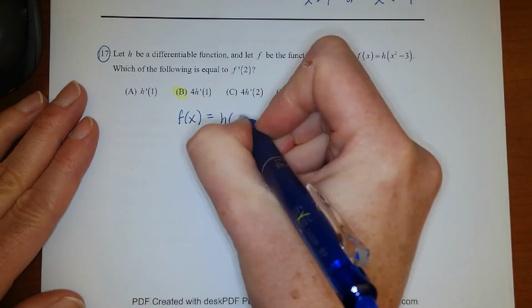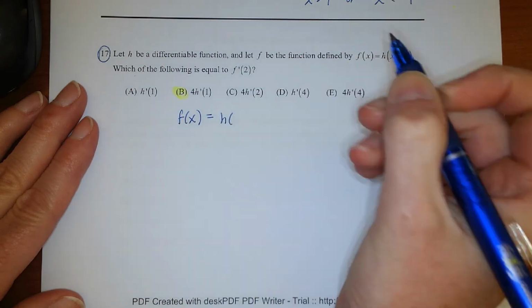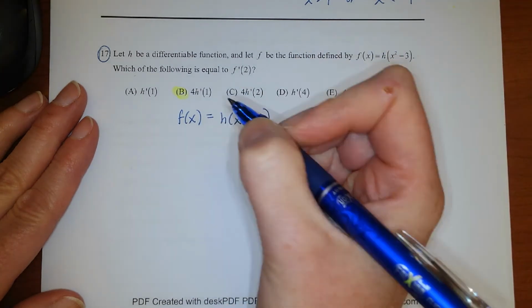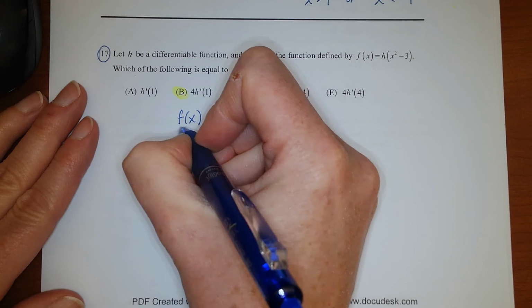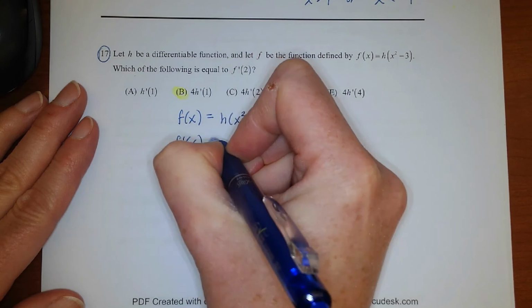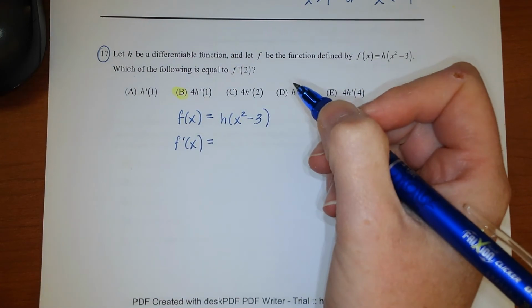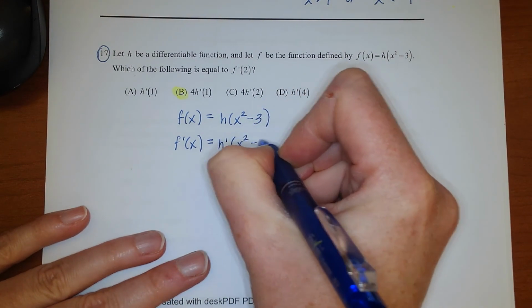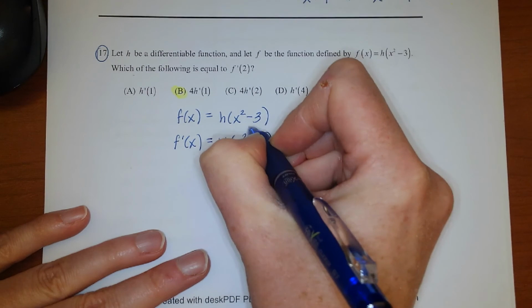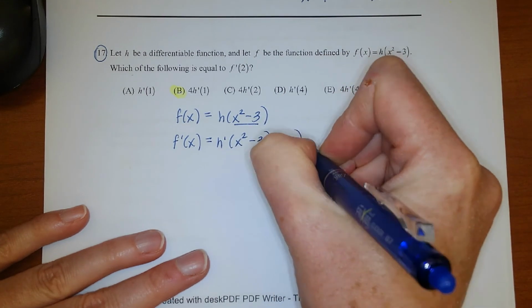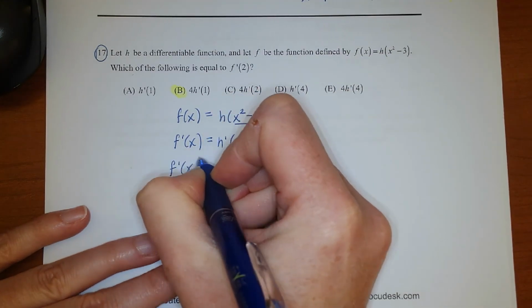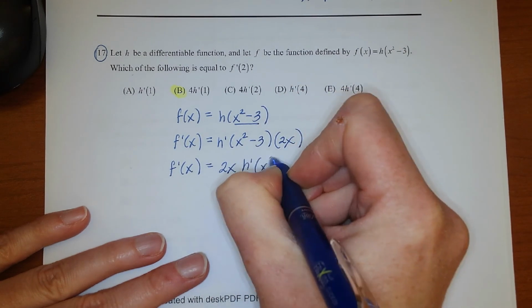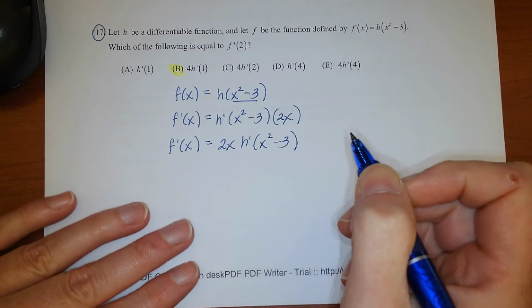Anyway, so notice that f is defined as a composition of two functions. Your outside function is h. Your inside function is x squared minus 3. So when you go to take the derivative, we're going to take the derivative, then we're going to plug 2 in. Make sure that you do that diagnosis piece and remember to use chain rule. So derivative of the outside function would be h prime. And then we're going to multiply by the derivative of the inside function, which would just be 2x. So f prime of x, I think it's a little cuter with the 2x written in front. So I just decided to take a whole line to rewrite it that way.